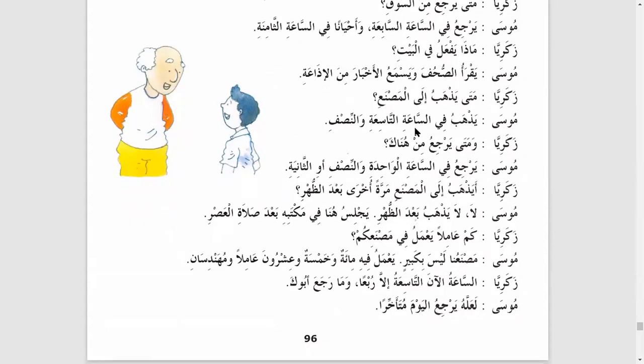Okay, Musa yadhabu fi as-sa'ati at-tasi'ati wan-nisfi. So he goes at 9:30, right? Yeah, wa Zakaria wa mata yarji'u min hunaka. And when does he return from there? Musa yarji'u fi as-sa'ati al-wahidati wan-nisfi aw ath-thaniyati. So he returns at 1:30 or 2 o'clock. Aw ath-thaniyati, or at 2 o'clock.